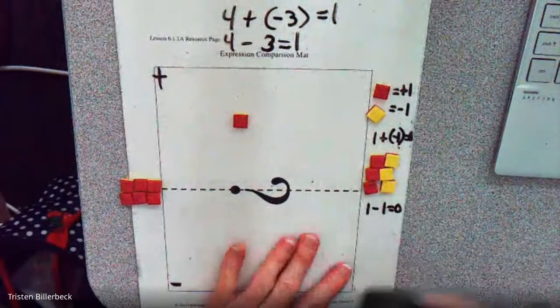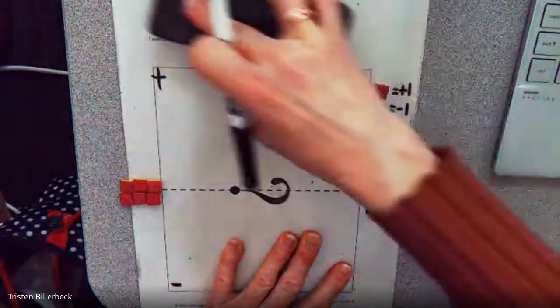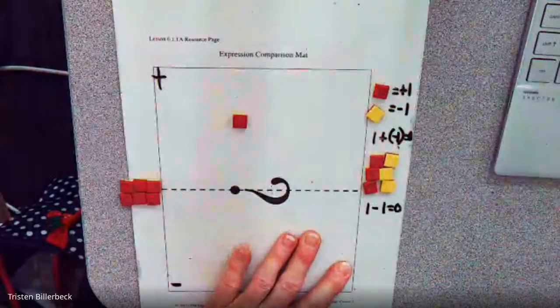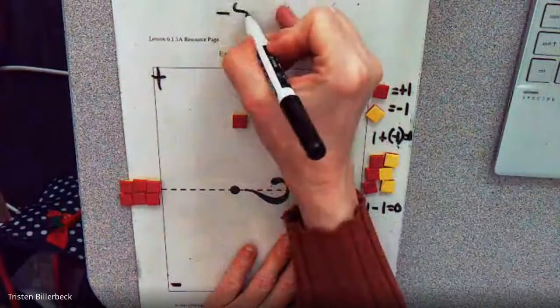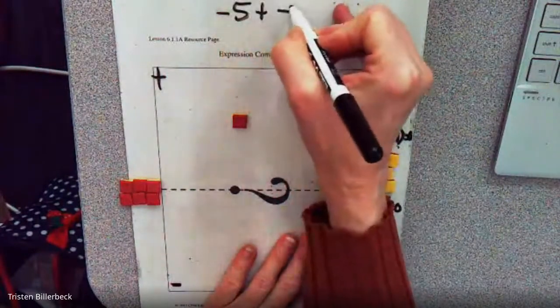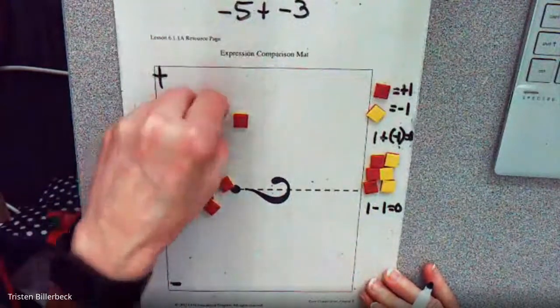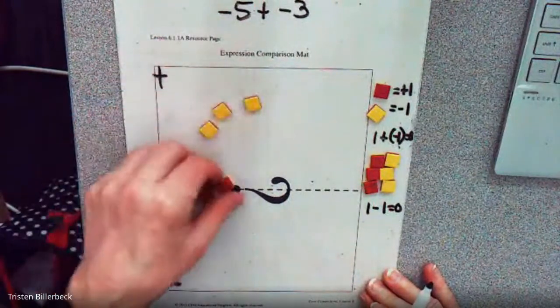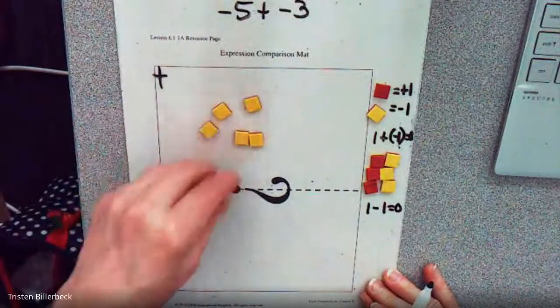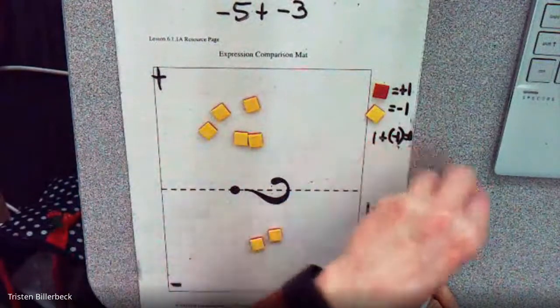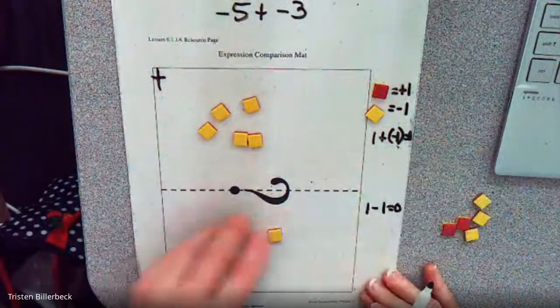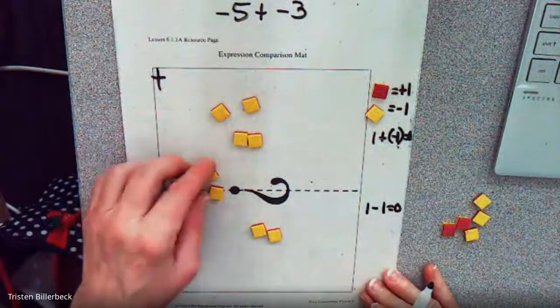All right, let's try a different situation. Let's try negative 5 plus negative 3 and see what we get. Okay, so let's flip over some negatives. Negative 5 plus negative 3. Oh, hey, look at that.